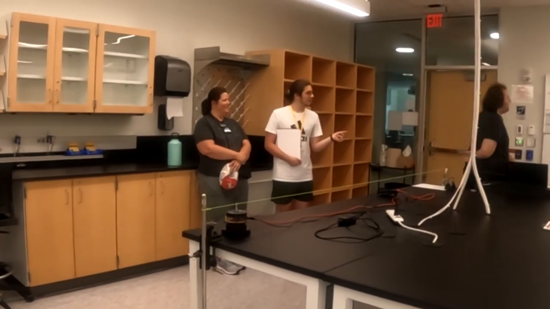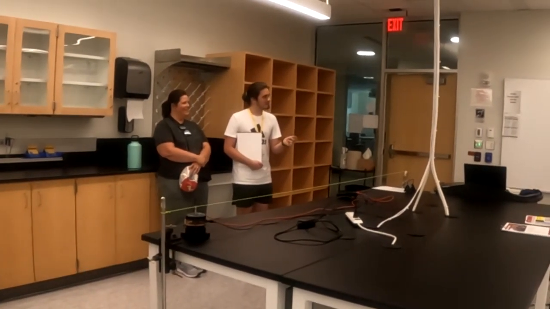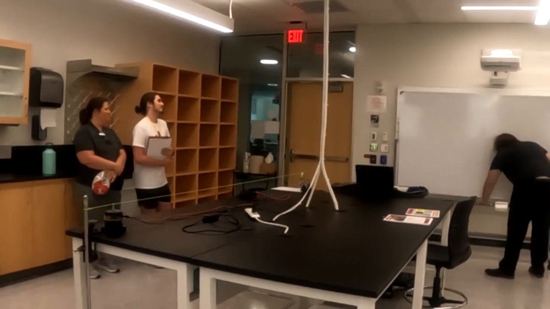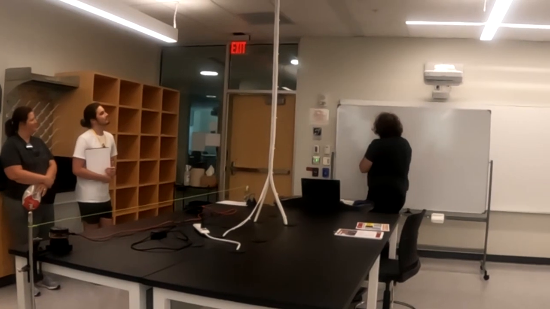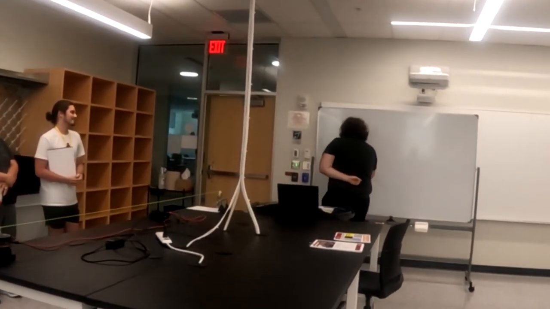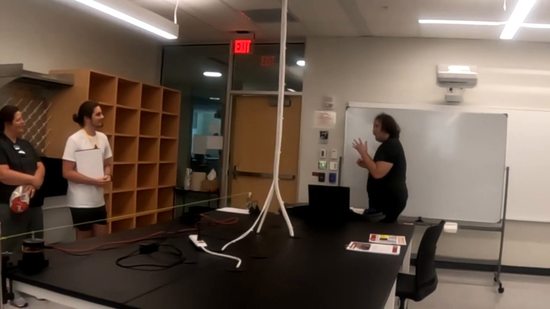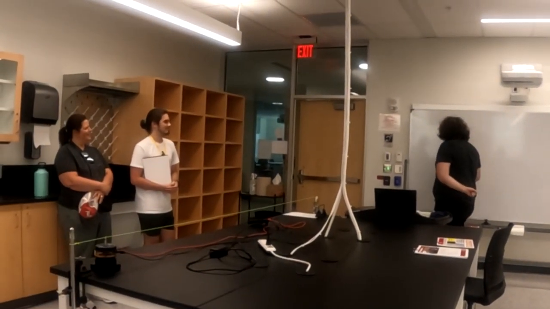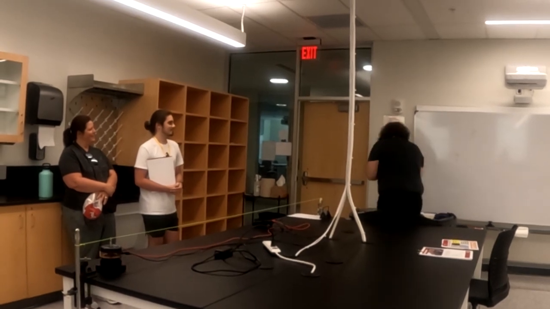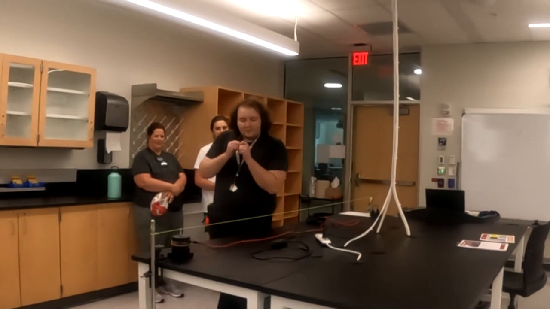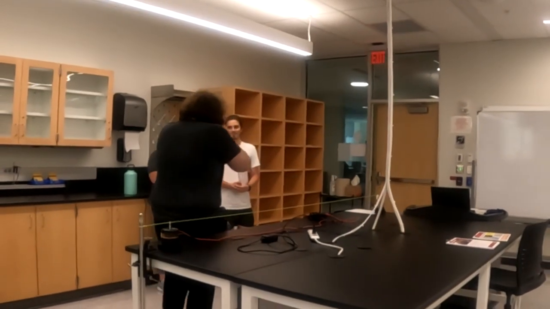So this board isn't the best, but we generally have a wavelength that's represented as 2 times the length of the string divided by n. What's n? N is the number of nodes. What are nodes? They're these fixed points in the string where they don't change.